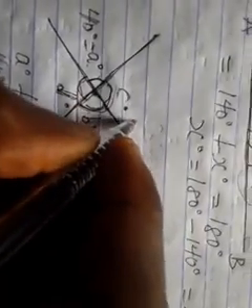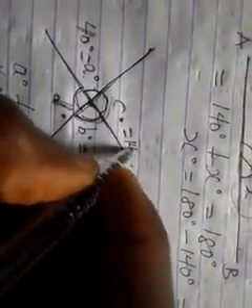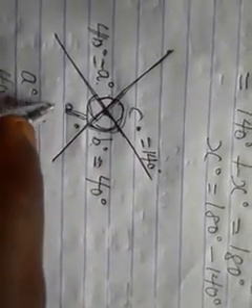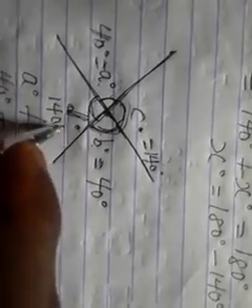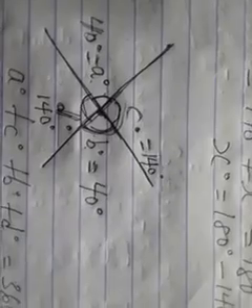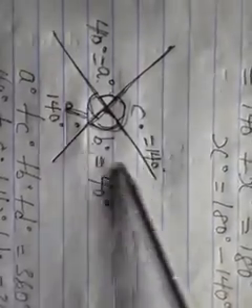That is to say, C is 140 degree, D is also 140 degree. Why? They are also vertically opposite. They are the same figure. Therefore, if C is 140, D is 140. If B is 40, A is 40. This is called sum of angles in a point, and vertically opposite angles are equal.